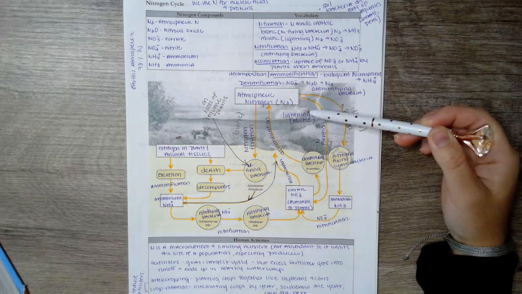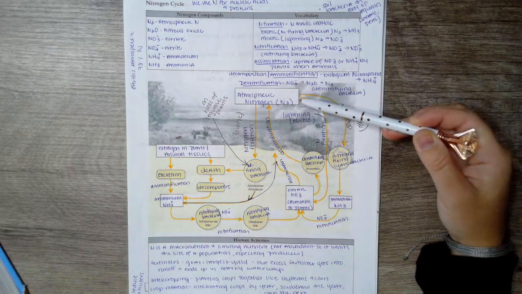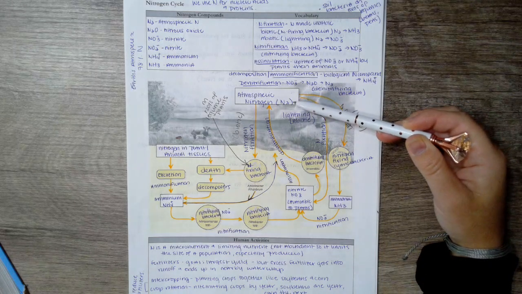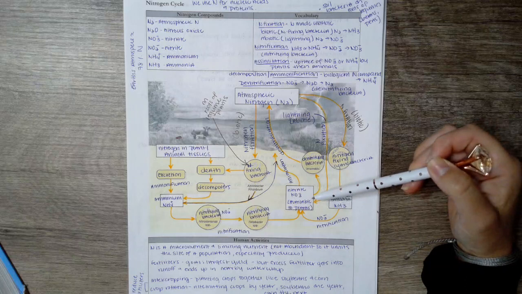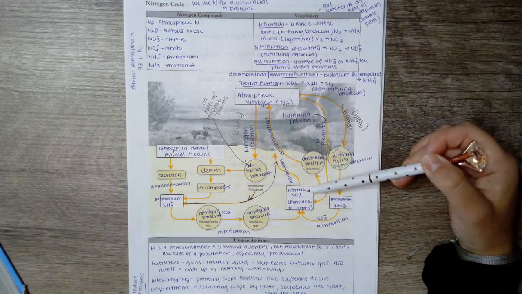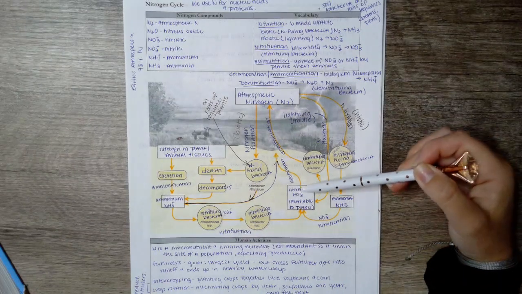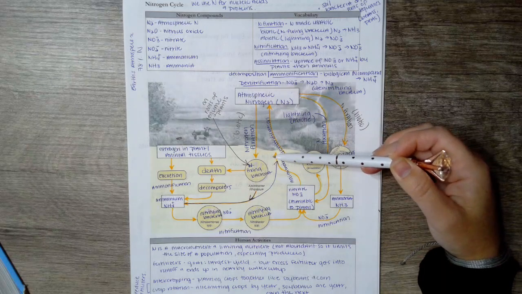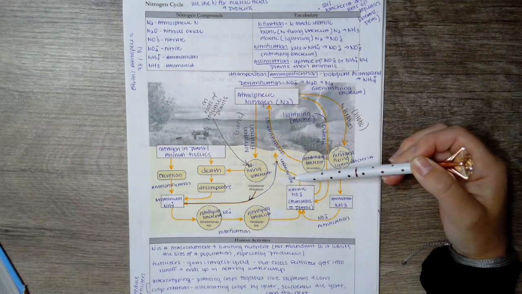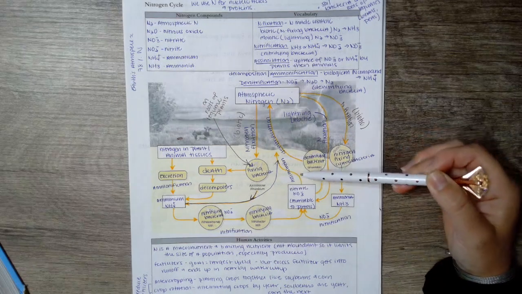So we're going to pause here. The abiotic pathway is lightning. Lightning is powerful enough to convert nitrogen gas into nitrate, which is available to be taken up by plants as well. When it is taken up by plants and assimilated into their tissues, it's called assimilation.